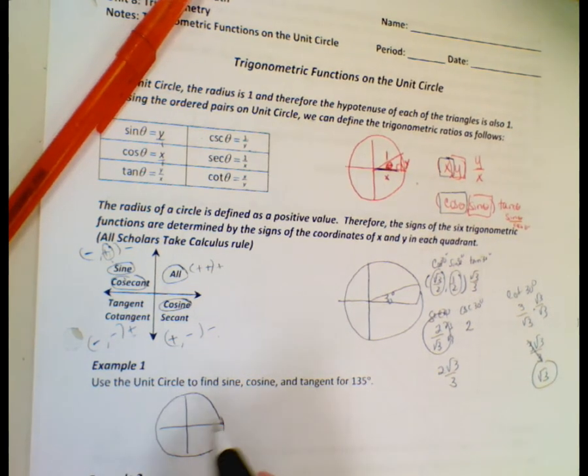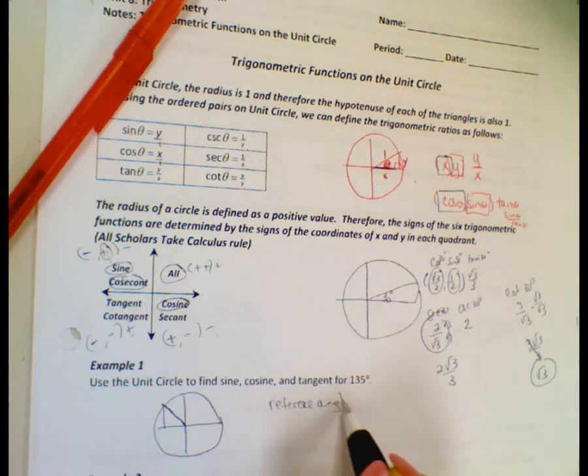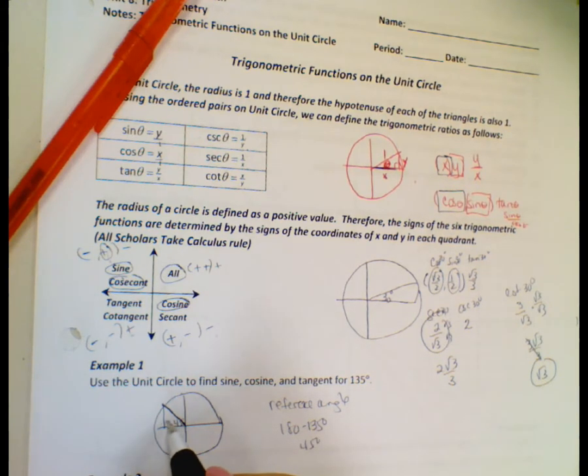Let's draw a unit circle. 135, here's 90, it's halfway right here. That's 135. But if you're going to try to make a triangle, 135 is too big. So we want to do the reference angle. So we're going to take 180 minus 135, and that gives us our 45. This is 45. So it's a 45, 45, 90 triangle.